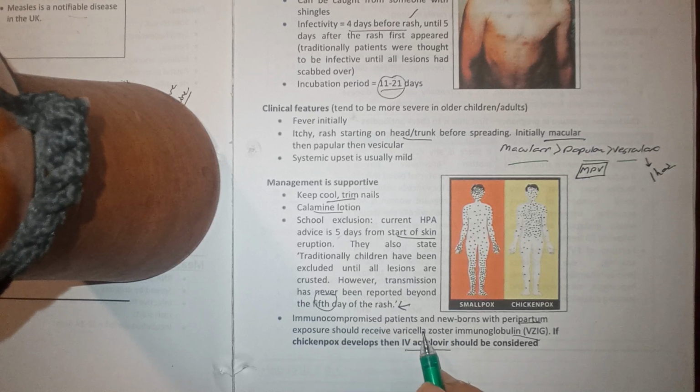Immunocompromised patients and newborns with peripartum exposure should receive varicella zoster immunoglobulin. If chickenpox develops, then IV acyclovir should be considered.